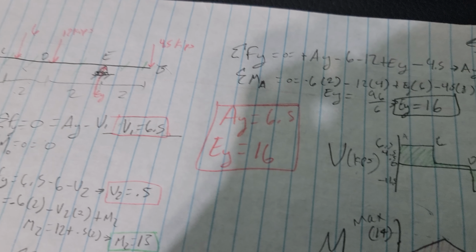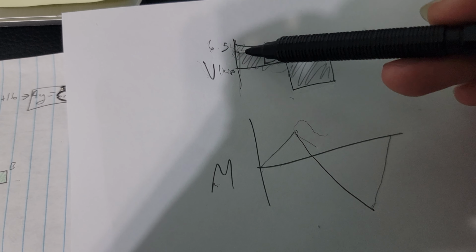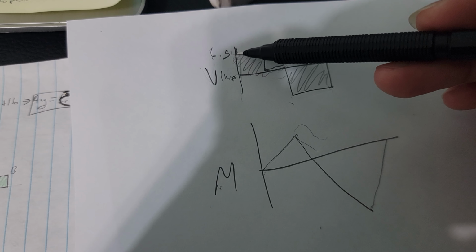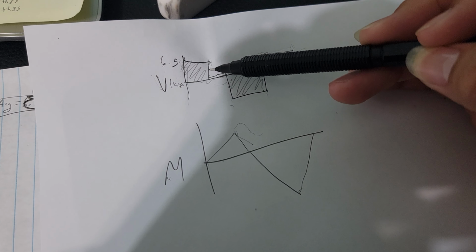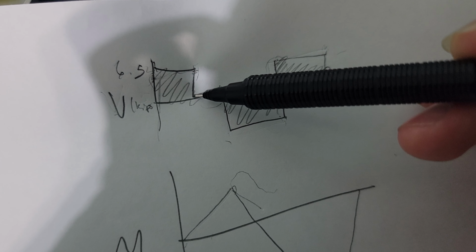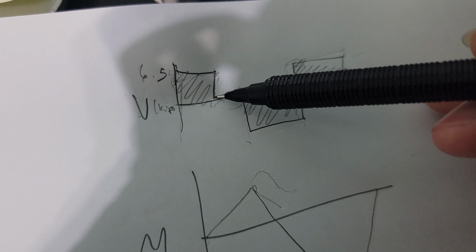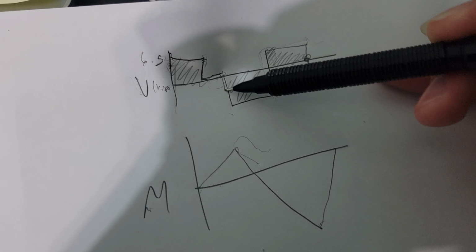Since we know that AY is 6.5, we're going to draw up 6.5 because it's positive 6.5, and we're going to draw a line, okay? And then to the next one, we have 6 kips going down. So we come right down to 6. 6.5 minus 6 is 0.5, so we still have that little sliver right here, okay? And then our next force is minus 12 kips, so it goes down again.